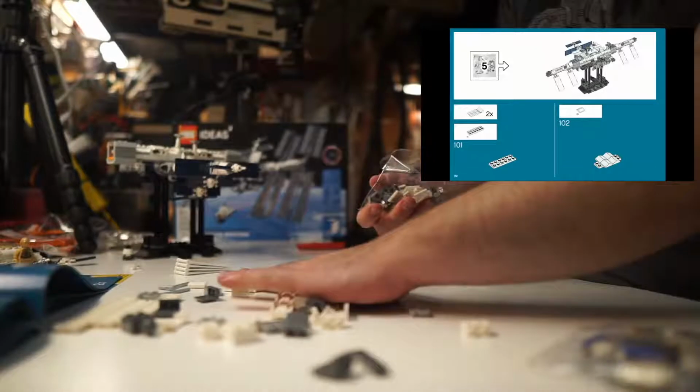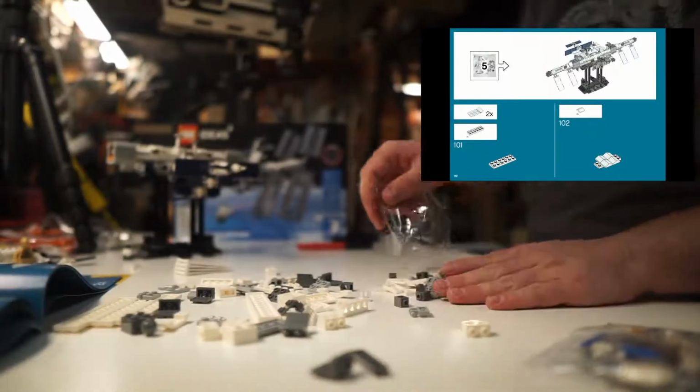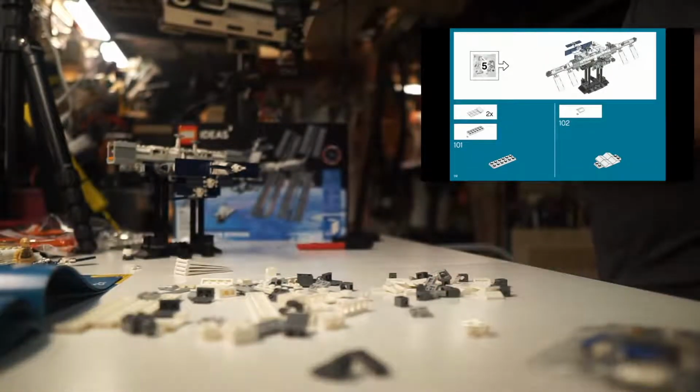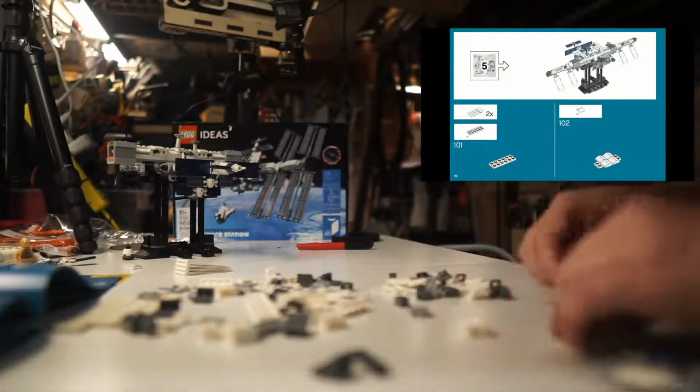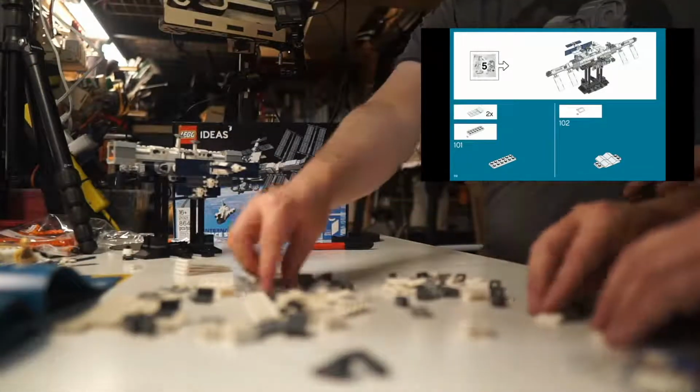I'm also getting a little woozy. Is it time to stop? No, we're almost done. Okay. I mean, we're not almost done. We're almost enough for Legos.